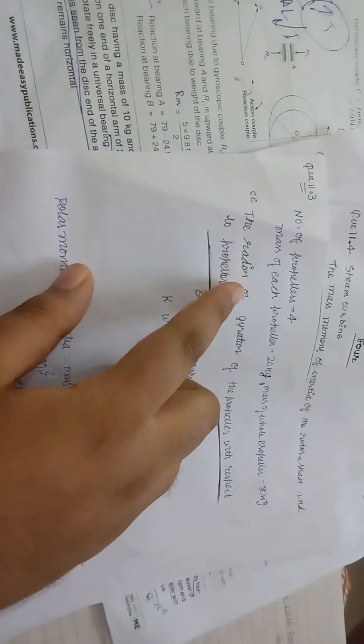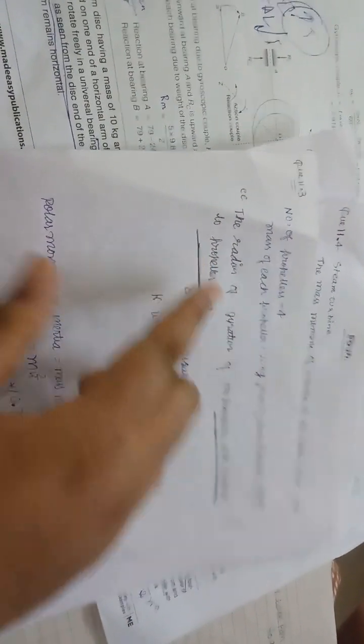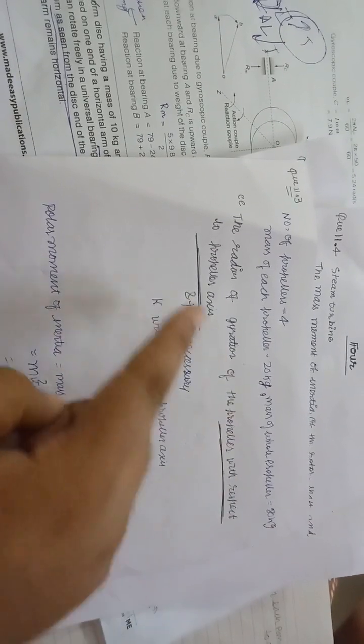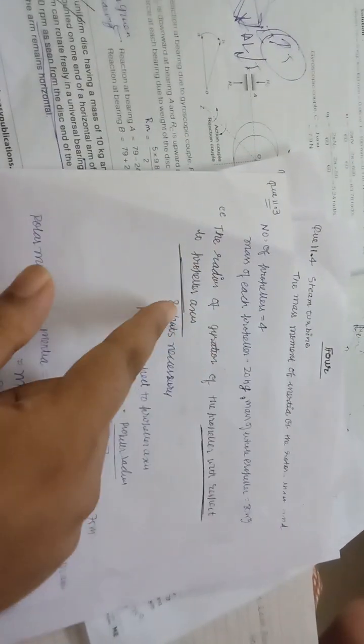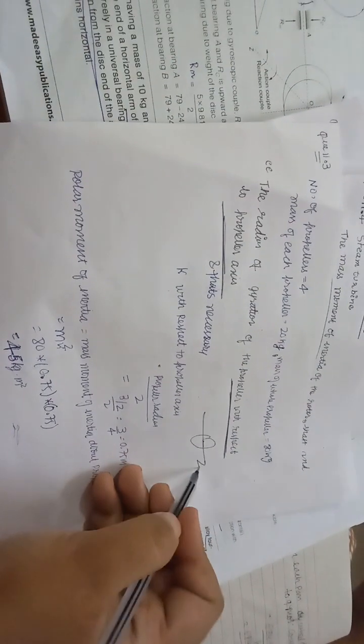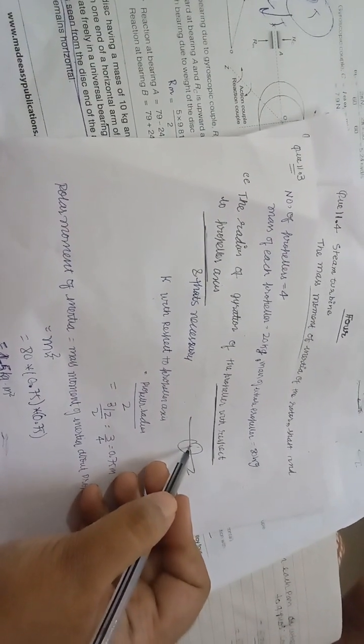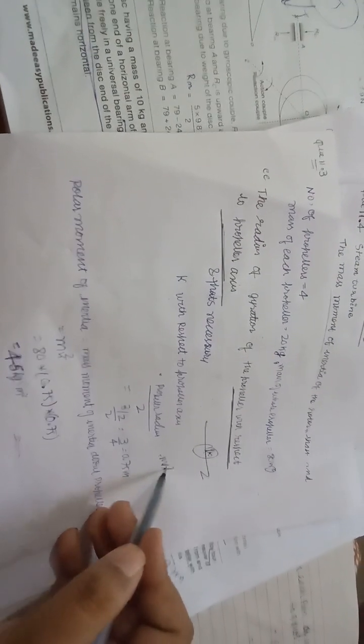Number of propeller blades is four, mass of each propeller blade 20 kg, mass of the whole propeller 80 kg. The radius of gyration of the propeller with respect to the propeller axis is necessary because the propeller axis is this axis, the z axis, and the radius of gyration is calculated from here. So this is what we need to find, to use the value mk square.